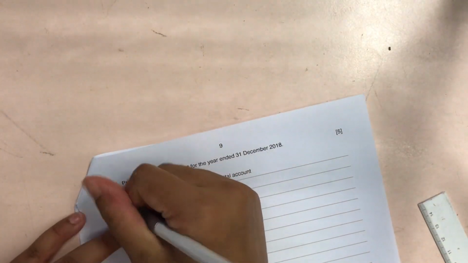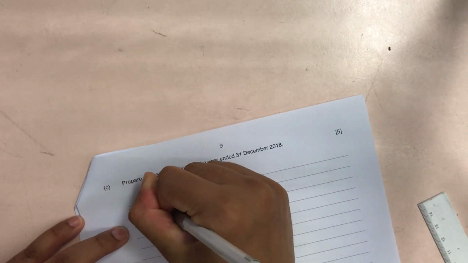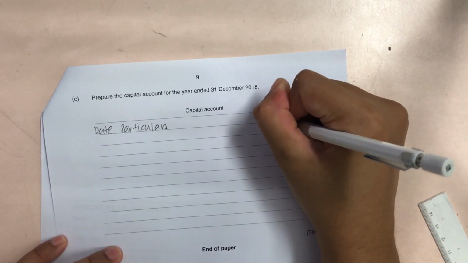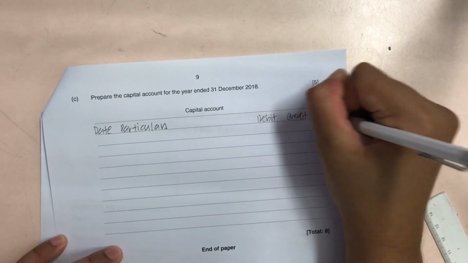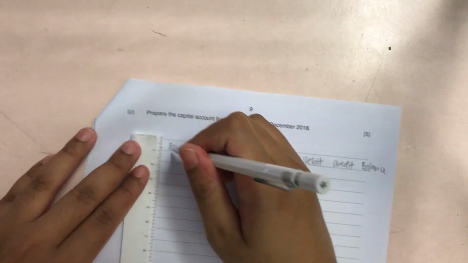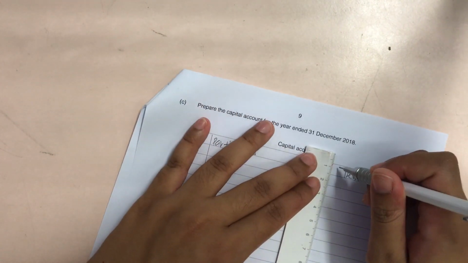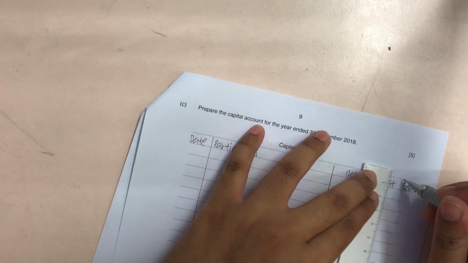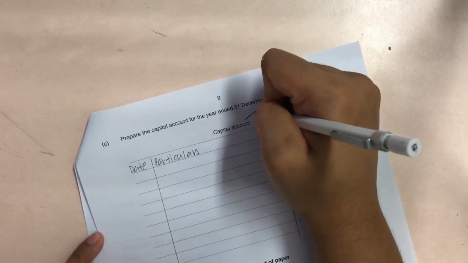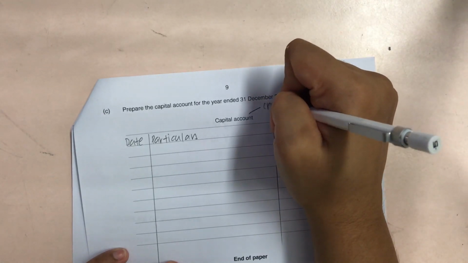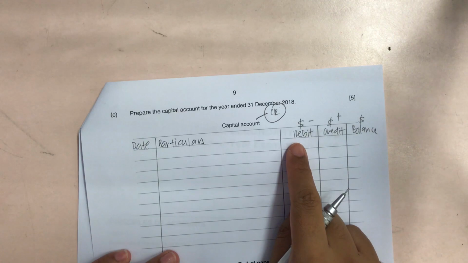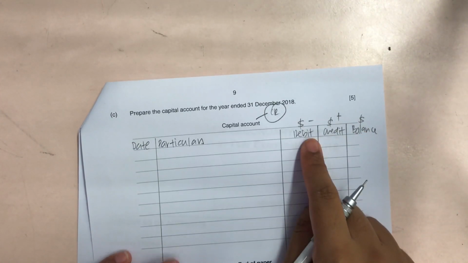So do up your ledger account. Now, capital account is credit in nature. Anything on the credit side goes up, anything on the debit side goes down.